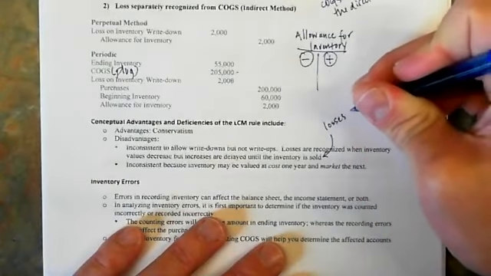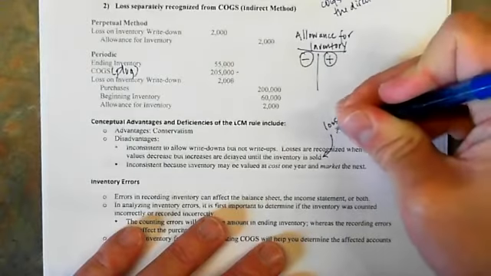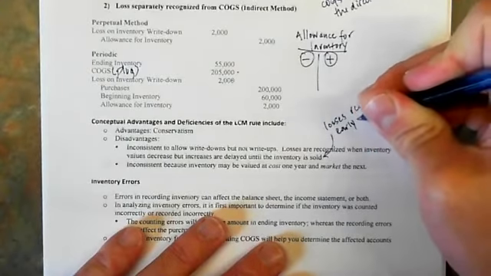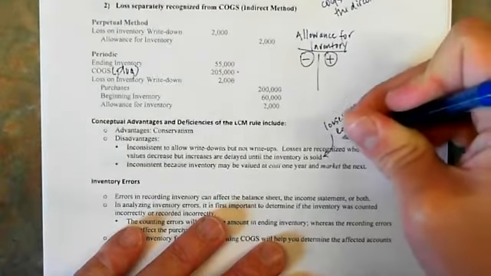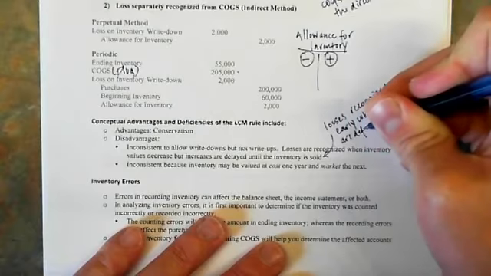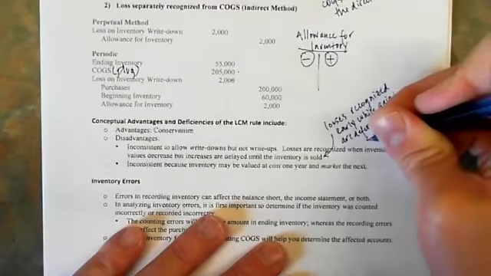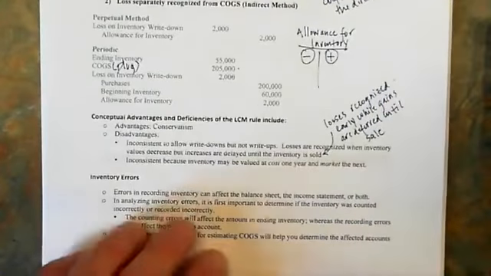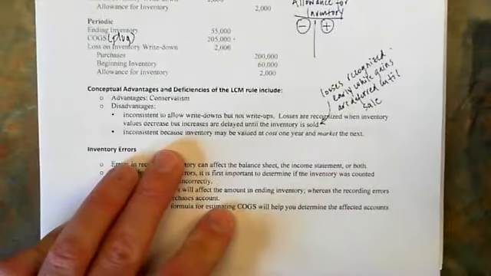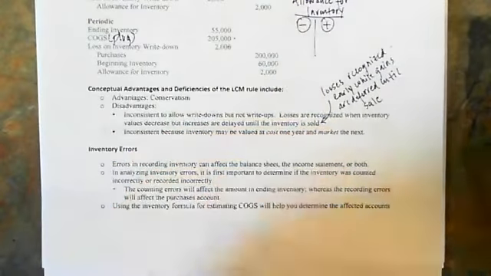So again, this is in line with conservatism. Losses recognized early, while gains are deferred until sale. In this case, until sale. Right? And it can be somewhat inconsistent because one year I might have inventory recorded at cost, and then if the market falls, I would have to adjust it down to market.